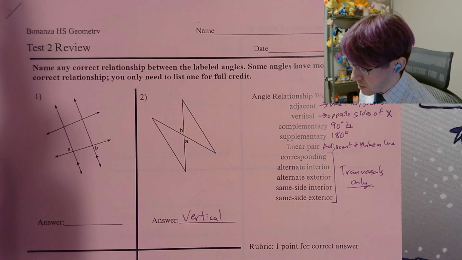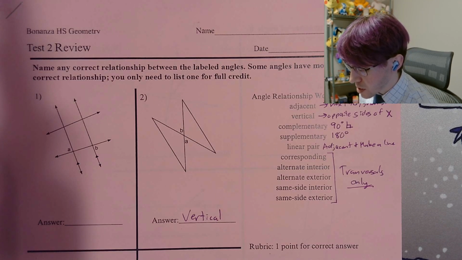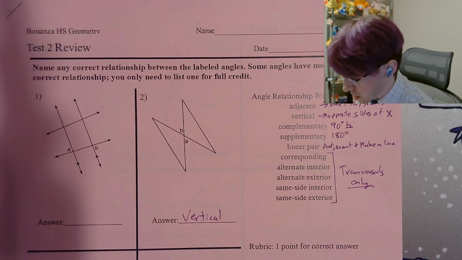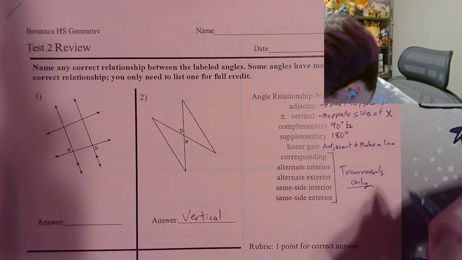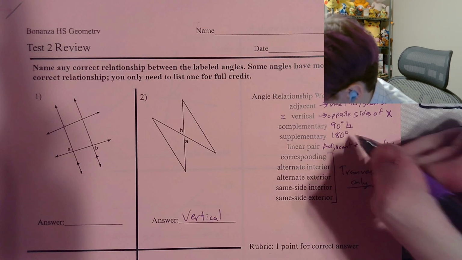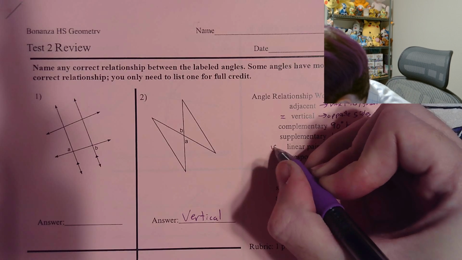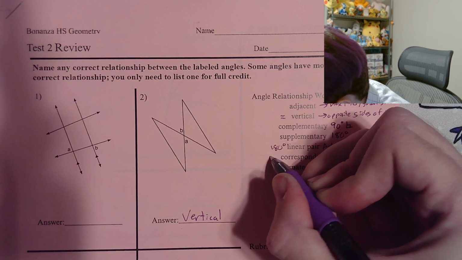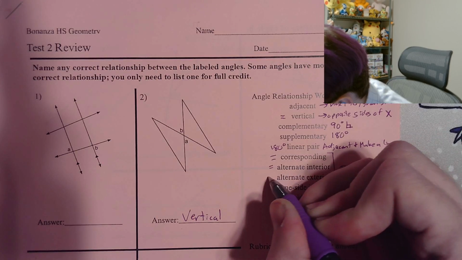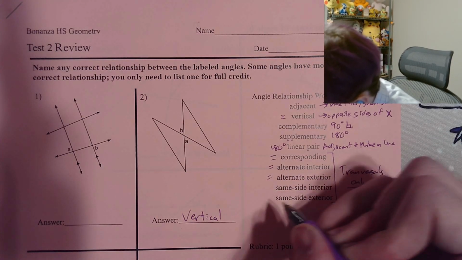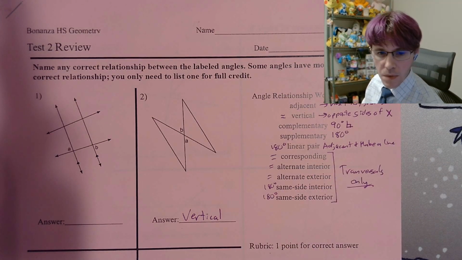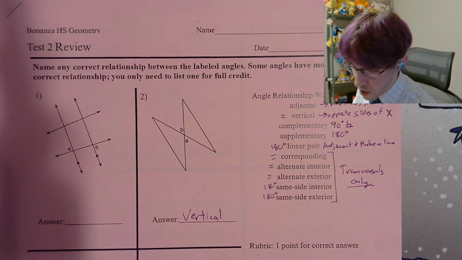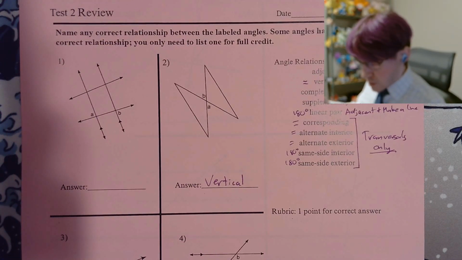By the way, it's a good idea to figure out which ones add up to something, which ones are equal and which ones aren't, because it's going to apply later. I should have said something about that. So vertical angles are always equal. Complementary, we already wrote 90. For linear pair or supplementary, we already wrote 180, but linear pair is also 180. Corresponding are equal to each other. Alternate interior equal. Alternate exterior equal. Same side interior and same side exterior are both 180s. All right, now we're done talking with this.